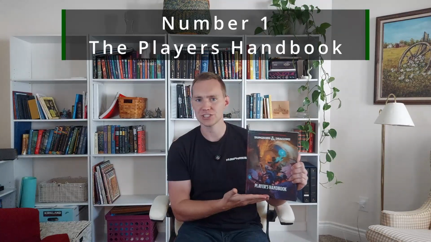Number 1 is the Player's Handbook. This is the foundation of D&D. This is literally the rule book. In here is a complete guide of all the rules, how to adventure, how to run combats, simple rules for DMs to run the game. It comes with building a character in detail, and it even comes with some monsters you can fight at the end of the book. It is so nice.